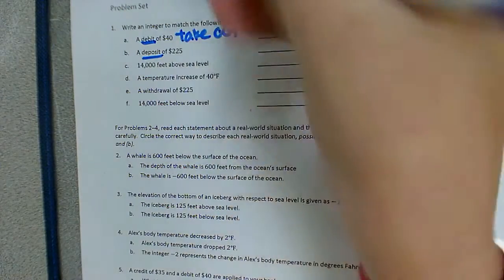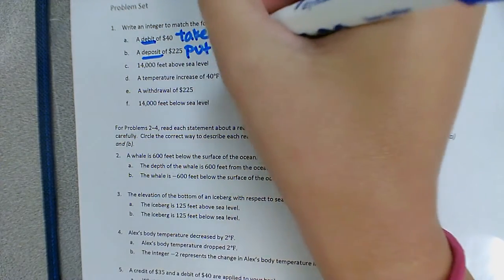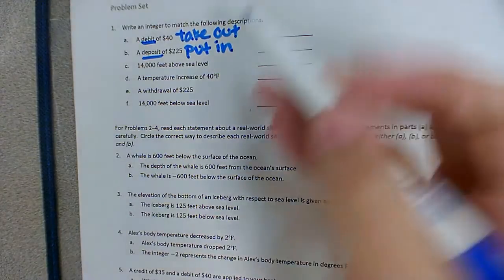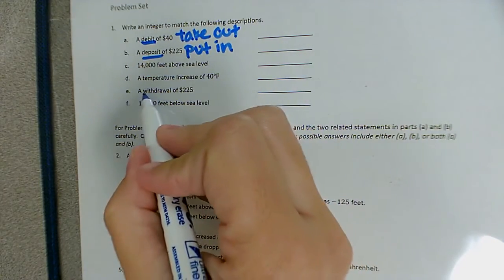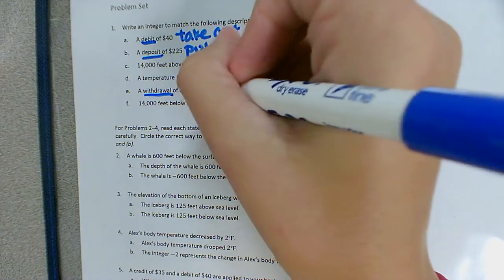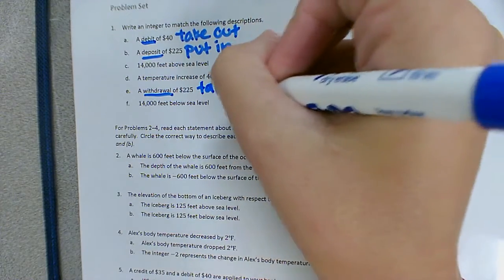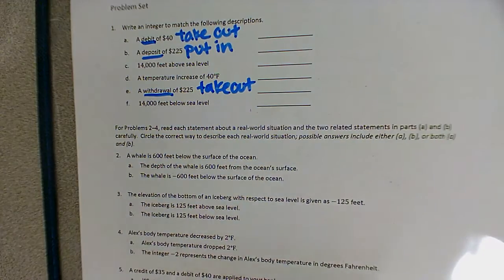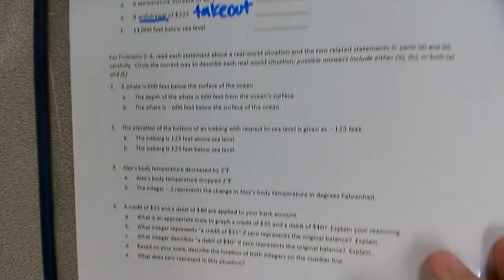A deposit means that we're putting something in. And again, a withdrawal means that we're taking out. So keep those in mind when you write your integers.